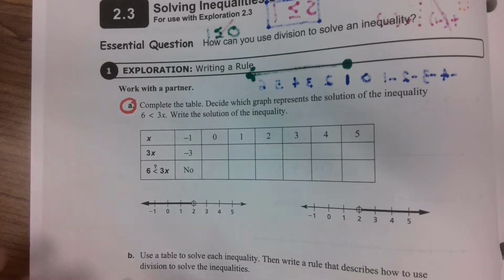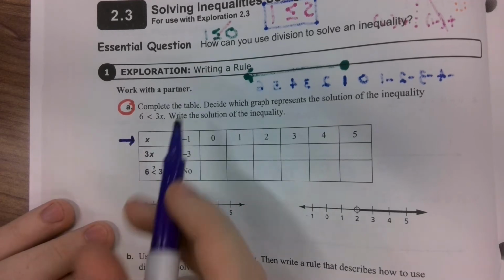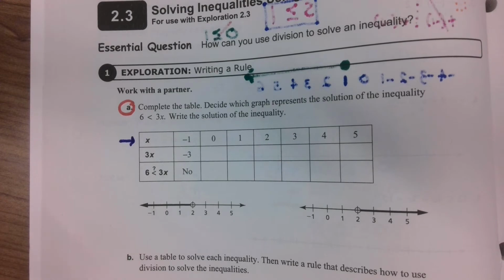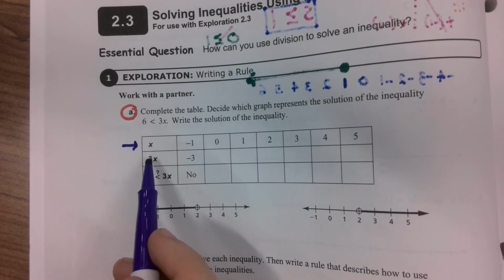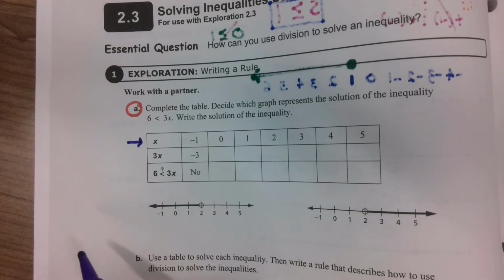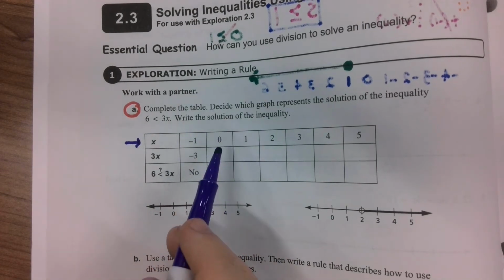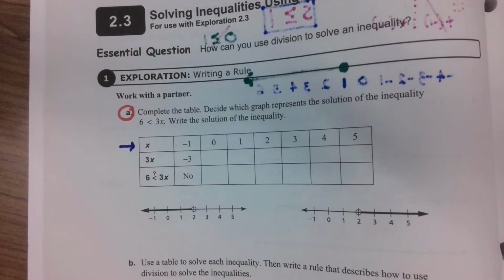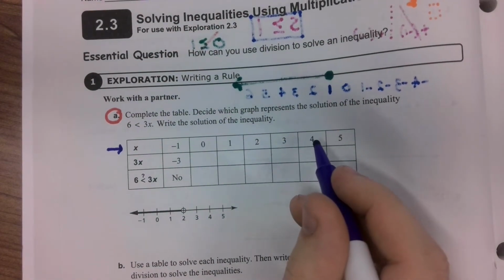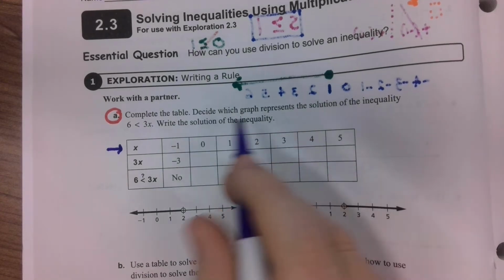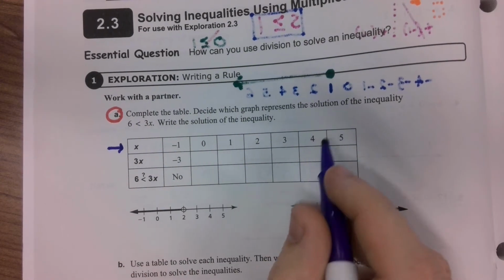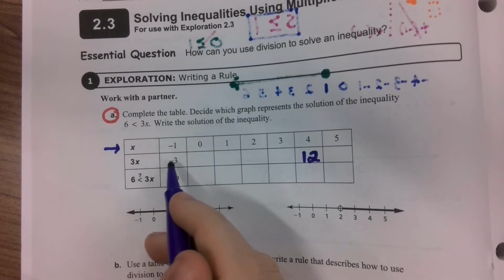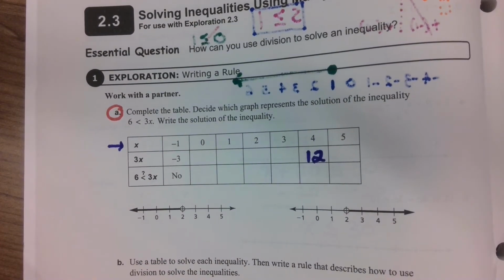Up here in the top row, we have all of our x's. These are just all of the numbers that we're expected to plug into our inequality to see if it works or not. This row is telling us it wants 3x. So, we want to take each of these numbers and multiply it by 3 to get this one down here. So for instance, if I took the number 4 here, x is 4, so 3x is 3 times 4, which means we're going to put a 12 in that box. You're going to want to do the same for all of these on both tables.